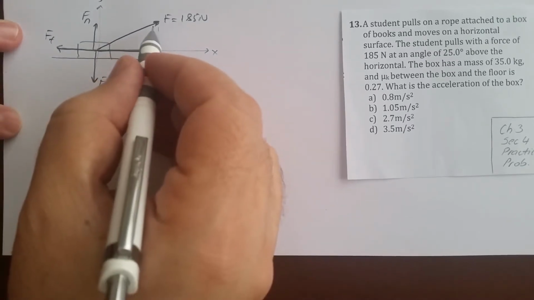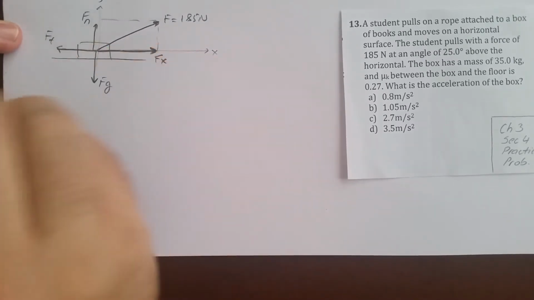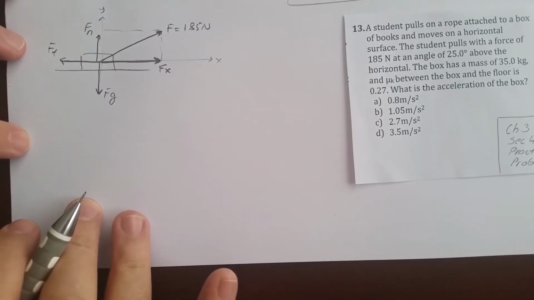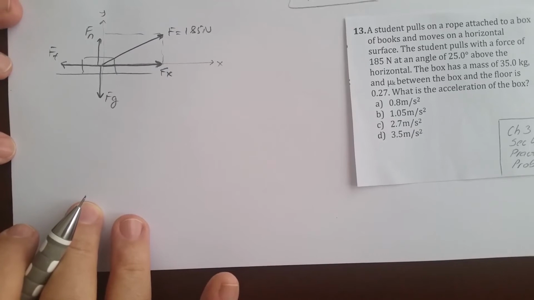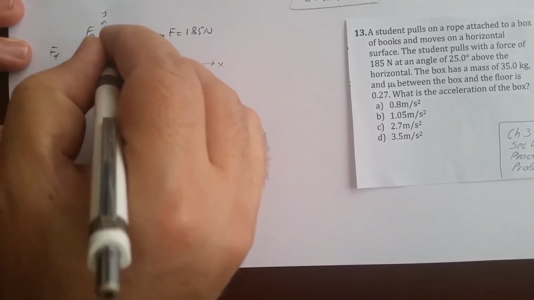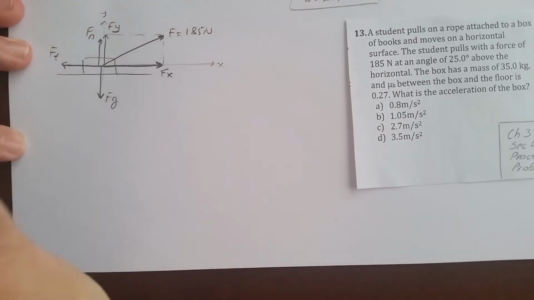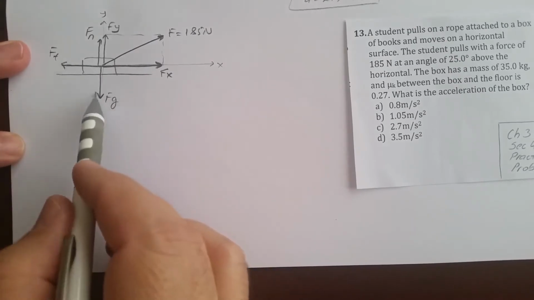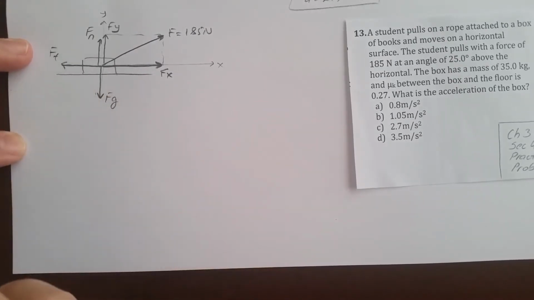And when we draw a perpendicular line to the y-axis, this part will give us the y component, the Fy component of the force. Now when we separate them, we see that there are 1, 2, 3, 4, 5 forces here.